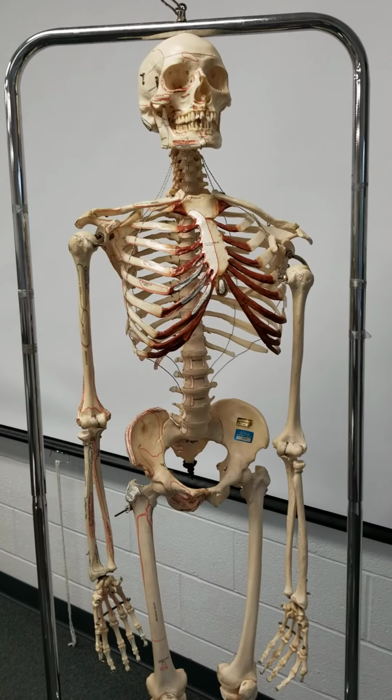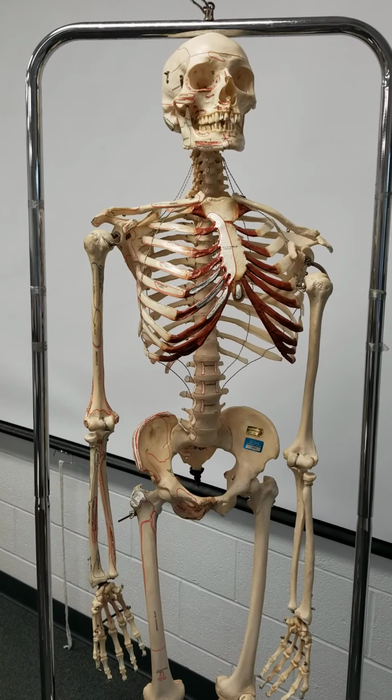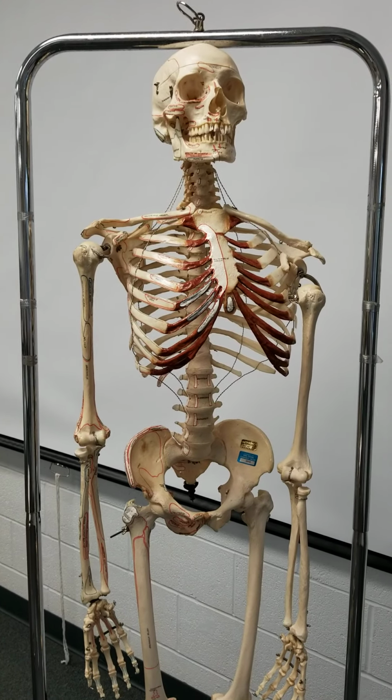Hello, this video goes with Lab 13. Lab 13 is called the organization of the skeleton. The organization of the skeleton can be divided into two parts.